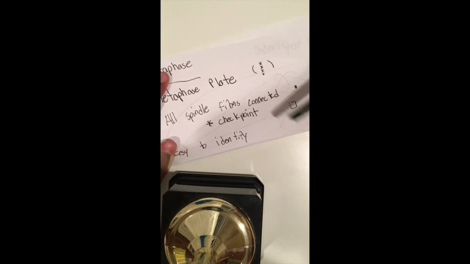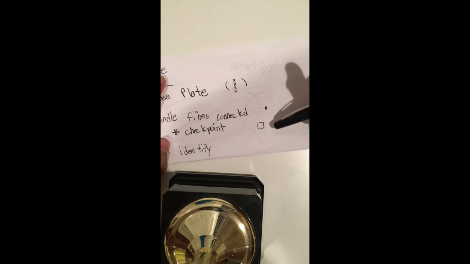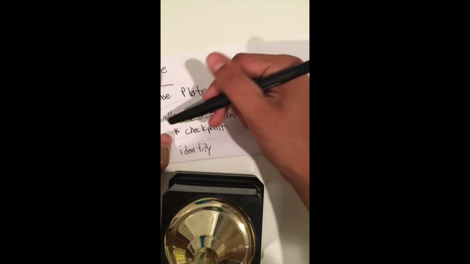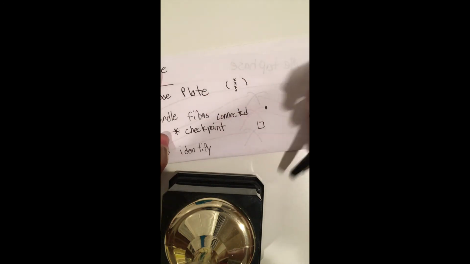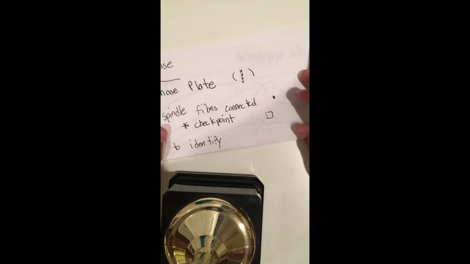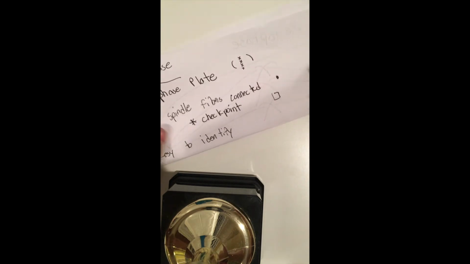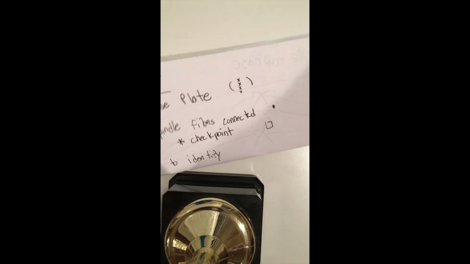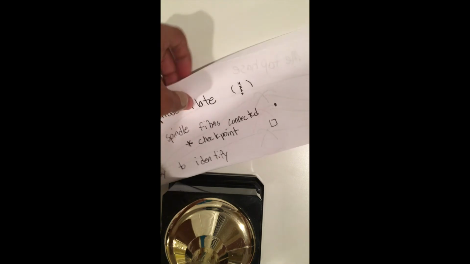And so this is where our checkpoint is. So this is not just a random cube. This is actually our cyclin. And so this will basically check to see if all spindle fibers are connected to the connectors. And so we did do that, so good job, cell. And we will now be able to go on to our next step. But as we can see right now, this is the easiest to identify out of all the steps because of the metaphase plate. So here is a more detailed drawing of what happens on the metaphase.